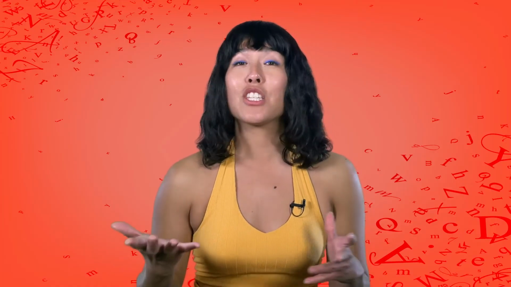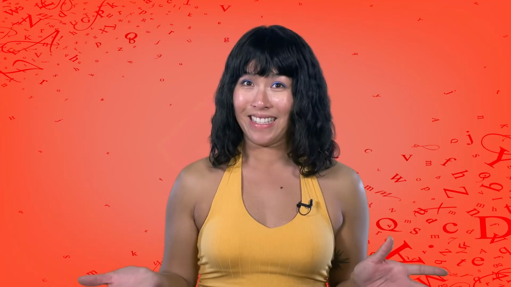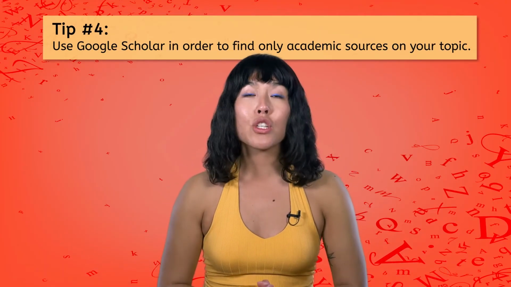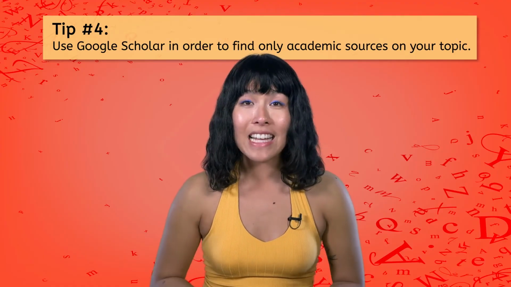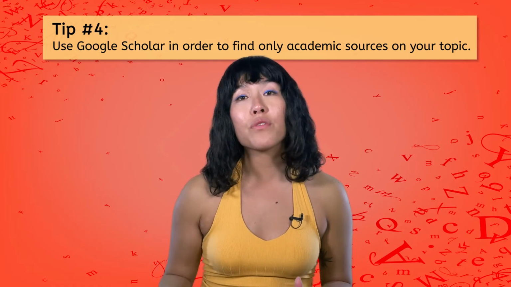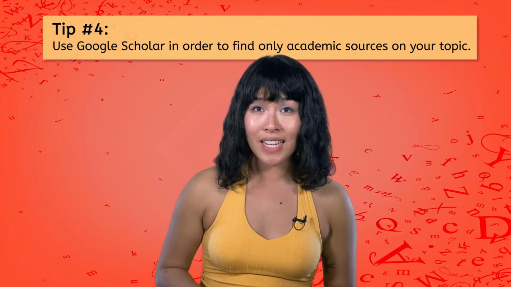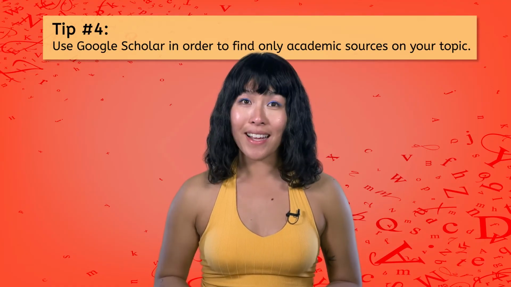So I've found some good articles, but I'm struggling to find academic sources for my project. I'd really like to have at least one scientific study or journal article to make my argument more convincing. Good thing there's one last tip that can help with this exact situation. Our last tip is to use Google Scholar to find academic sources like peer-reviewed journal articles, research studies, and other academic writing on your topic.